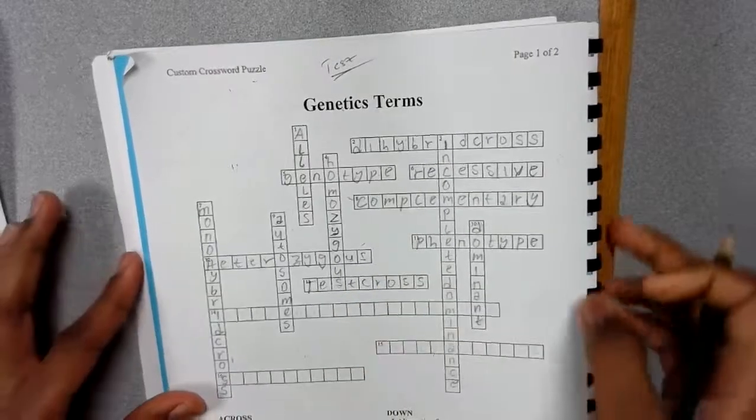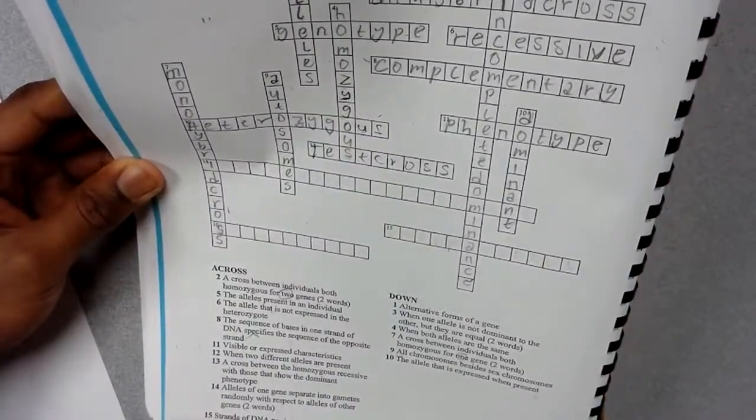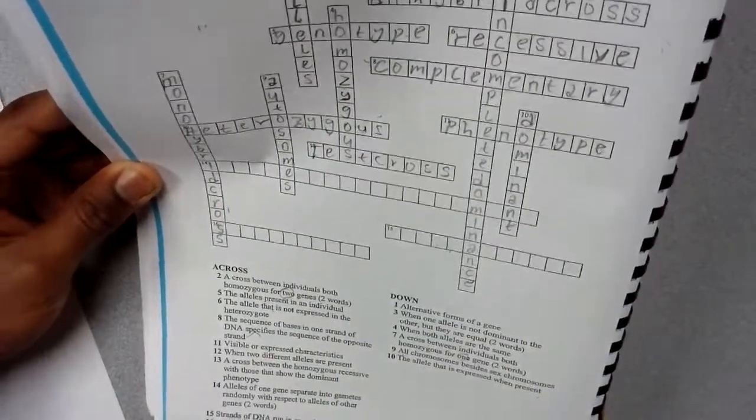T-E-S-T C-R-O-S-S. Test cross. Number 14, alleles of one gene separated into gametes randomly with respect to alleles of other genes. That is independent assortment.